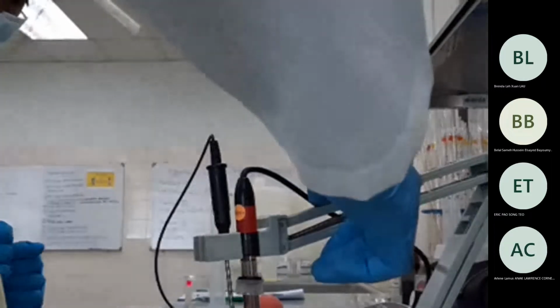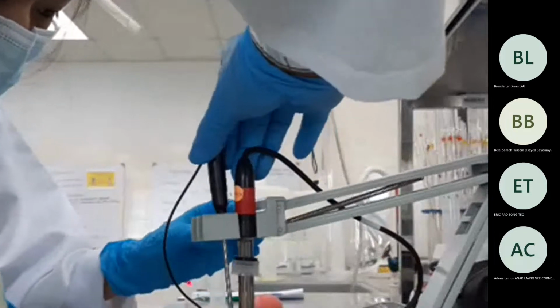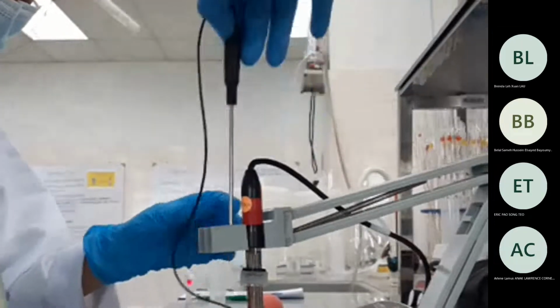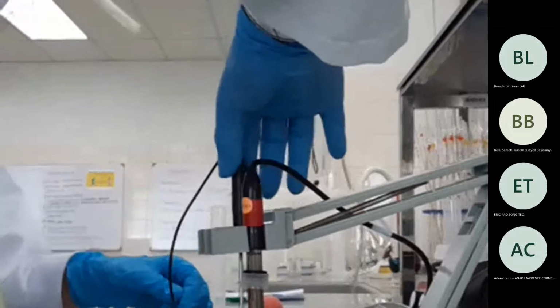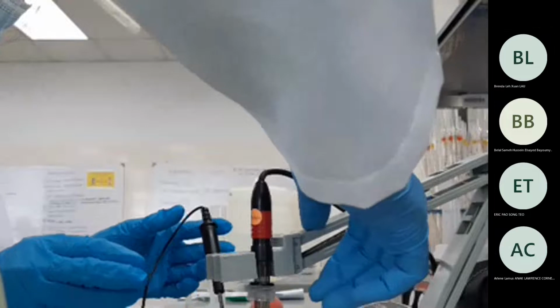It's not touching yet. You have to make sure that both the probe and this electrode touch. Now it's touching, and it has to be immersed inside, okay?